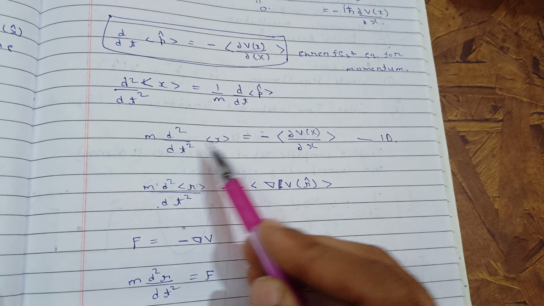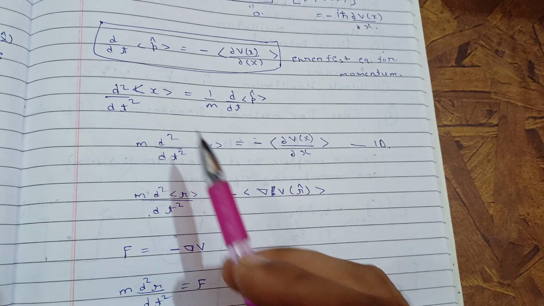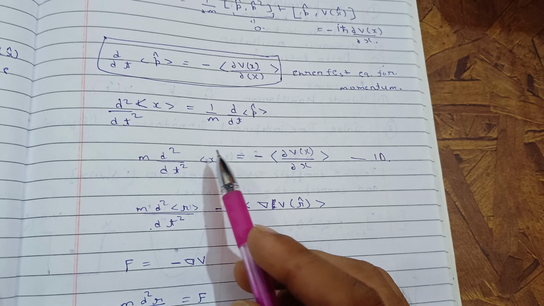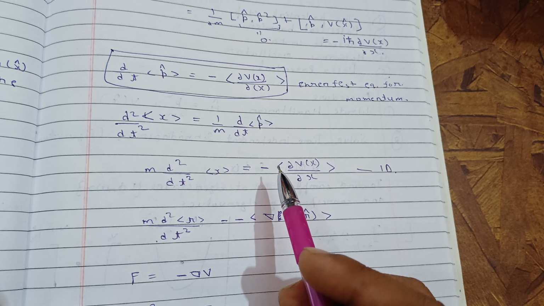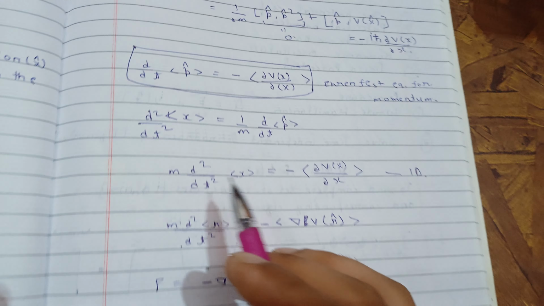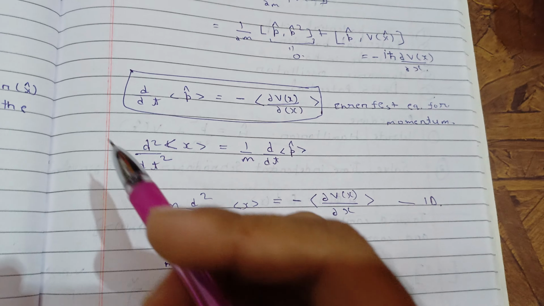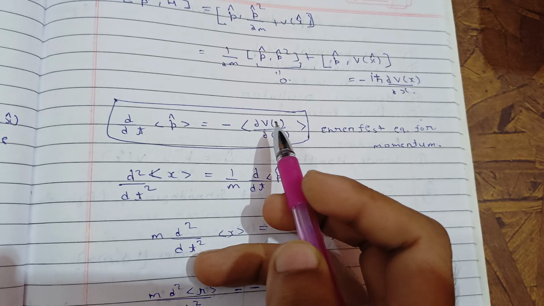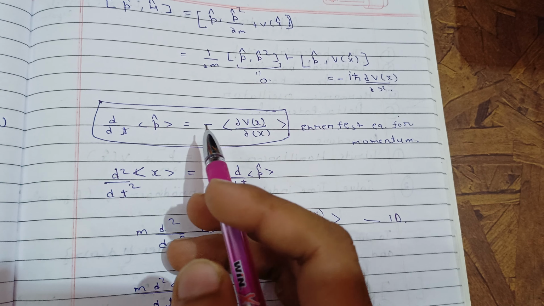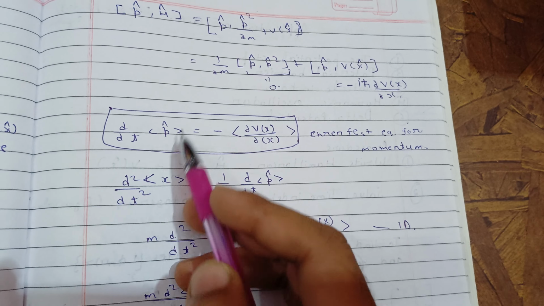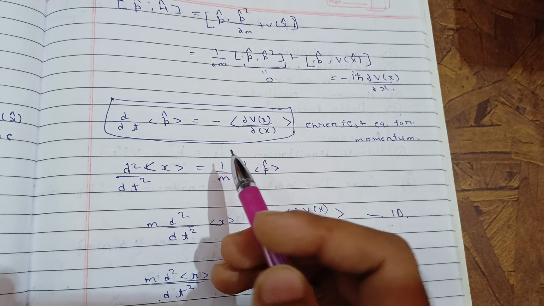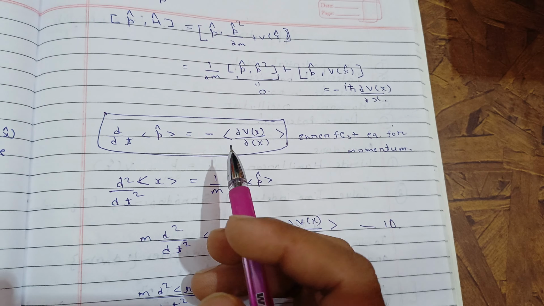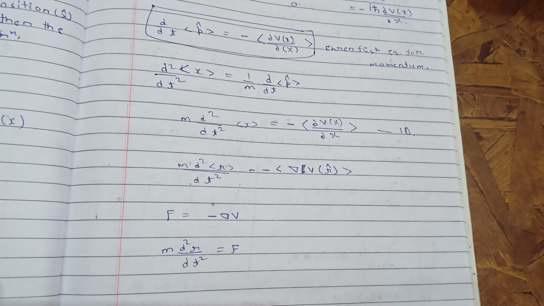But see, this is not actually force. In quantum mechanics there is nothing like force, because here we have the expectation values. So this is not some force and that thing. So you must remember the difference between them. Here also we can see that d⟨p⟩/dt equal to force, so this is nothing but the rate of change of momentum. This is because of the expectation value. So you must remember the difference, and this is how and why we are calling them the equations of motion and all that. So that's the reason behind it.